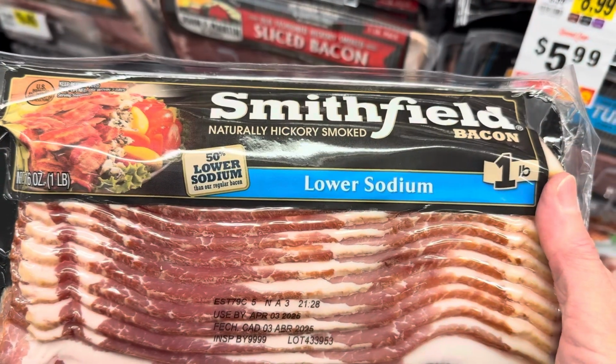So smoked sausage has sugar. Breakfast links and breakfast sausage have sugar. I've got to make it myself. I really don't feel like it. Another breakfast meat option is bacon. Bacon without sugar.